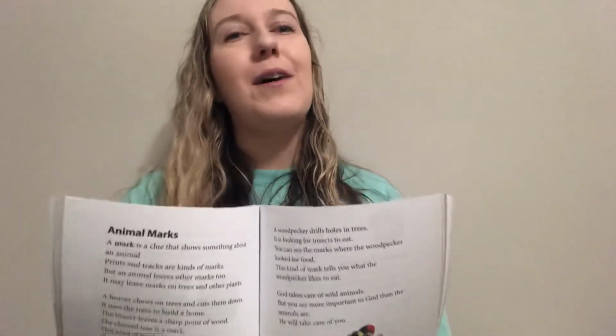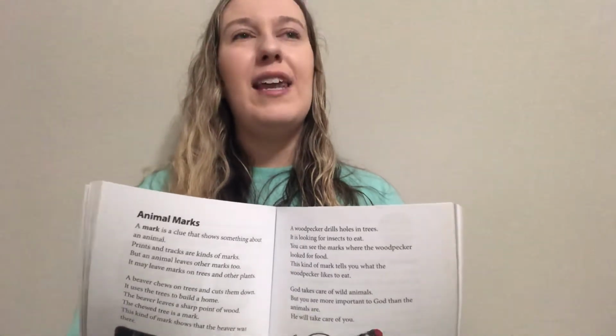There are also different marks left by other animals as well. So see if you can find some animal marks sometime this week. If you're able to, go on a walk. If you have woods near your house, or if you have a walking trail somewhere by, ask mom or dad or whoever's with you if they know of a place where you can try to look for animal marks. And let me know what you find.